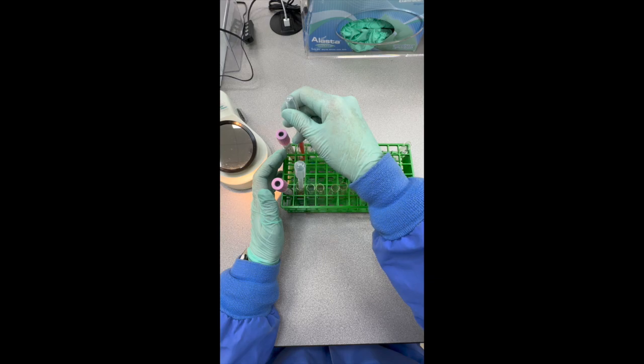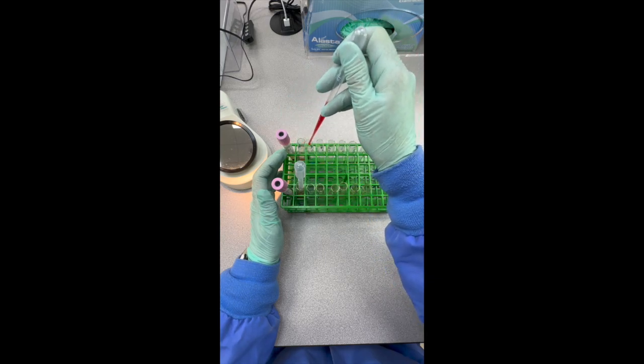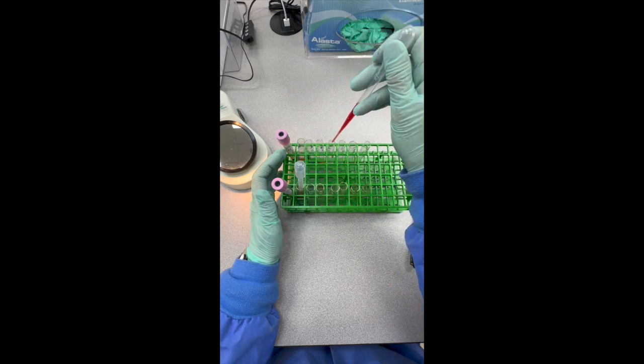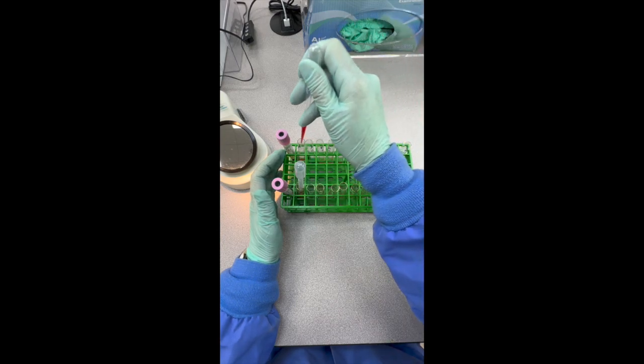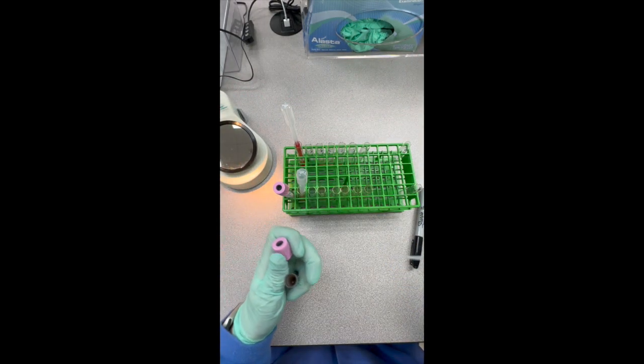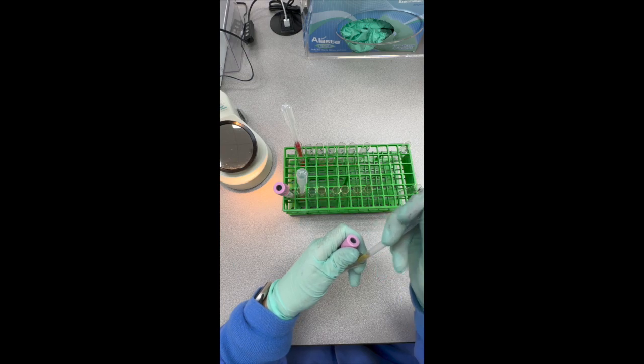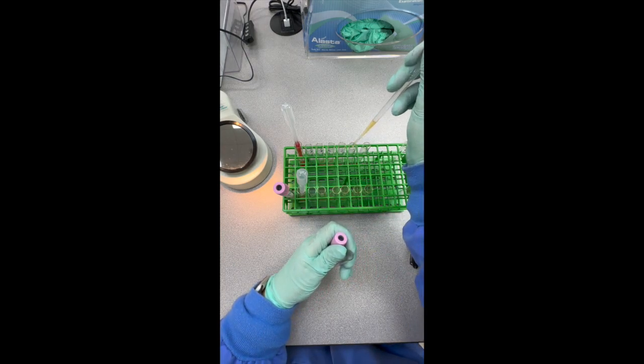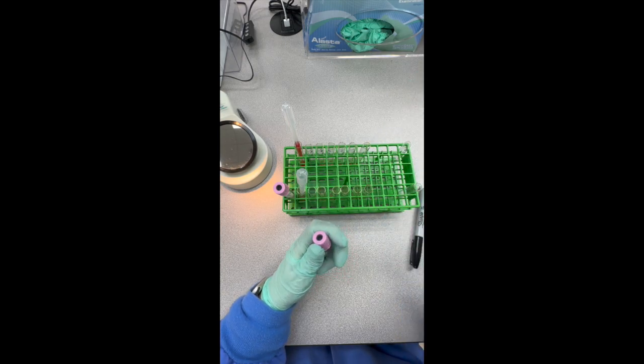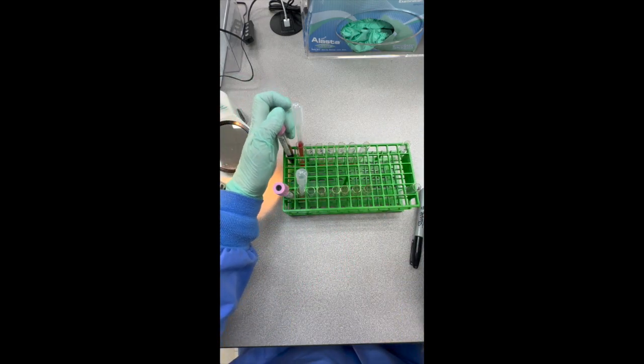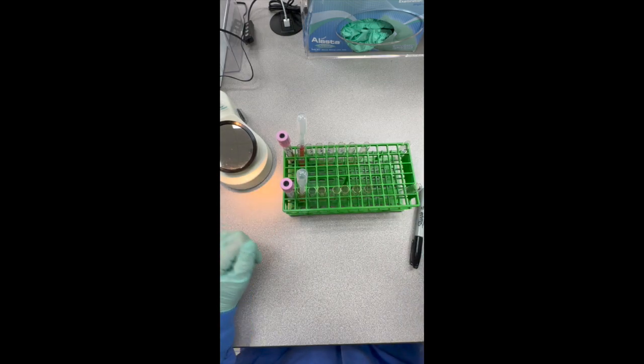We'll set up these ones, mix up that cell suspension. One drop into A, B, D, and C. Very good. Now we'll put some plasma into our back type, 2 drops in there. Excellent. All right, now we're going to put them in our centrifuge, 15 to 20 seconds, and we'll be back to read.